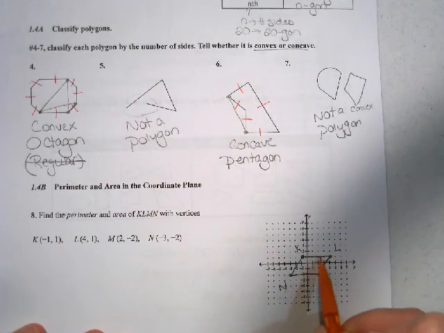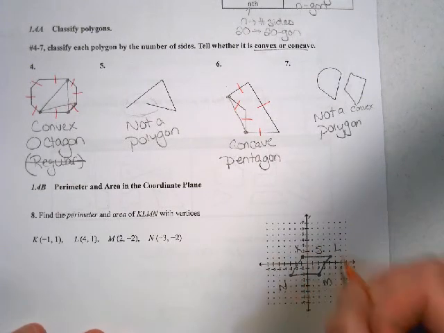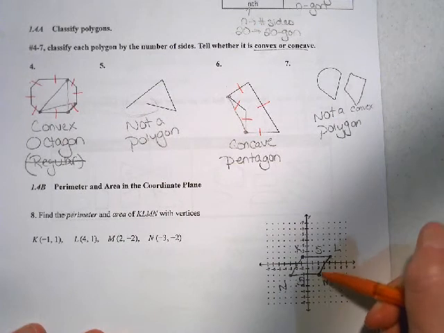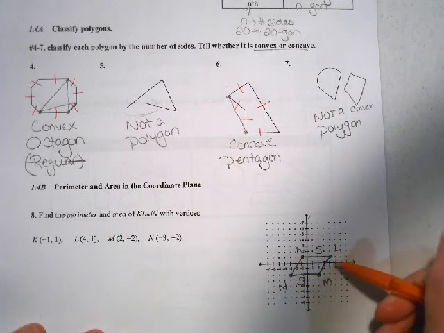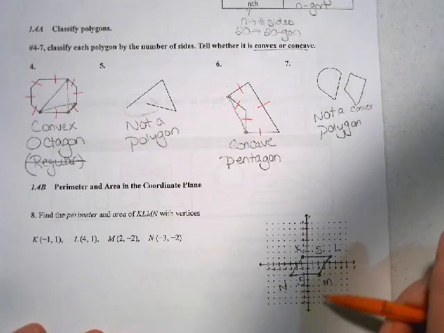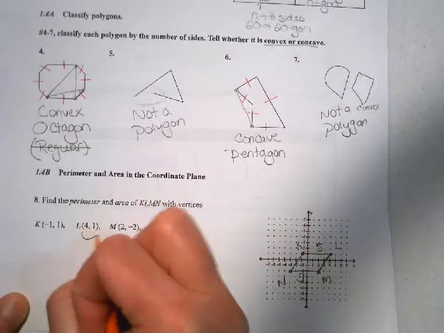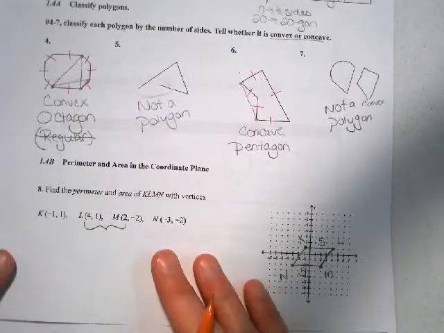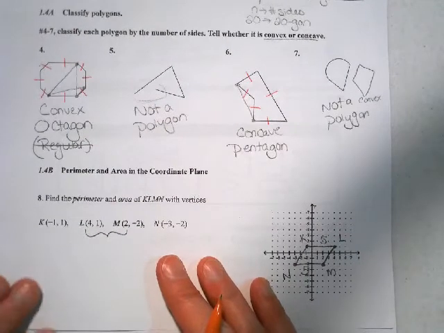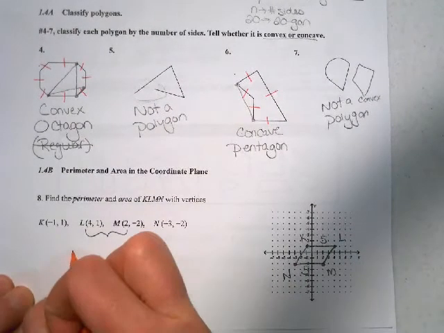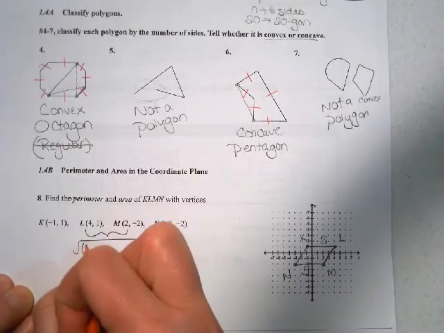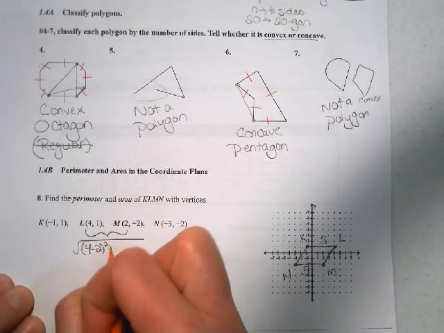So the horizontal ones are pretty nice. We can just count those. Like this right here would be 1, 2, 3, 4, 5. So this would be 5 across and clearly 5 down. So that works really nice. But then this side, or this side, we need to know how long this is. And because it's on a diagonal, we have to use our distance formula. So I'm going to go over here and find the distance between L and M. And so that's why they showed you the distance formula earlier in this chapter.